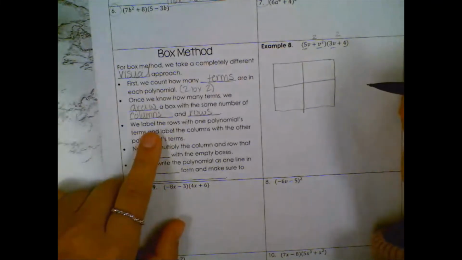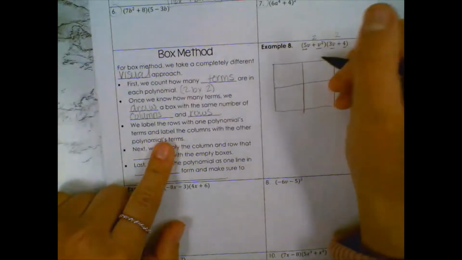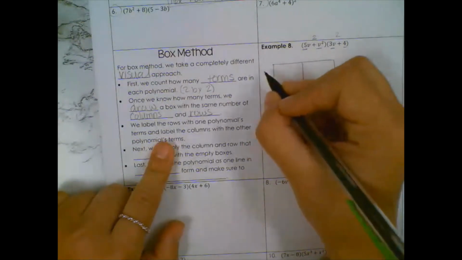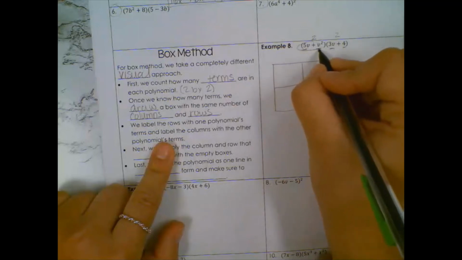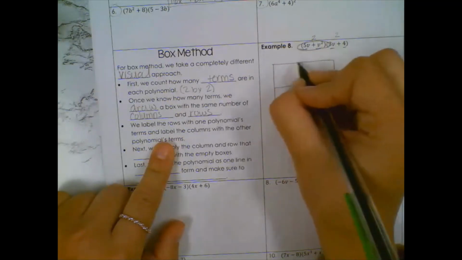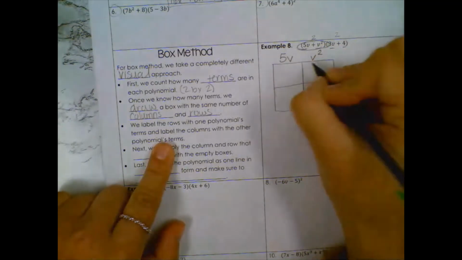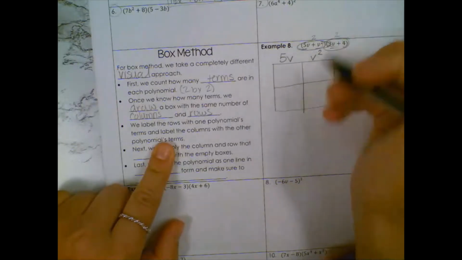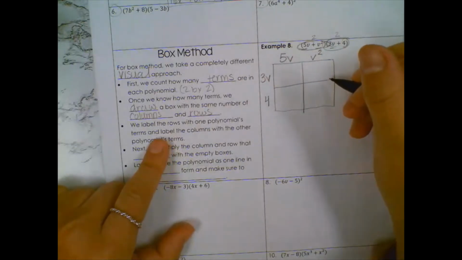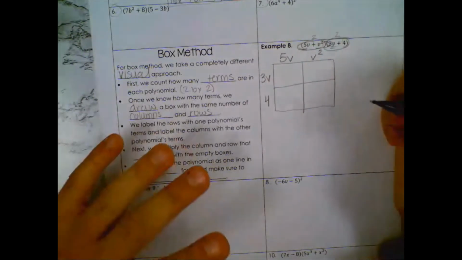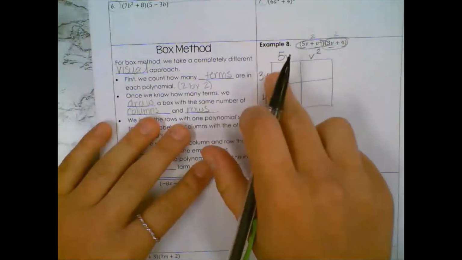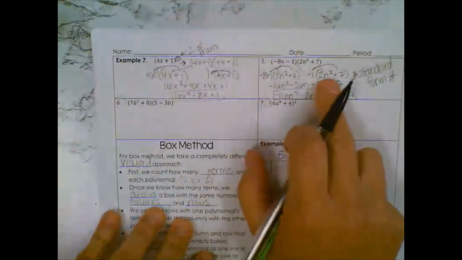Now, we are going to label the columns and the rows with one of the polynomials. So it doesn't matter which one goes where, as long as you keep the polynomial together. So this is my first polynomial. I'm going to make it my columns. So each term is going to get its own column. So 5v, positive v squared. The other one is now going to be the rows, 3v and 4. Now, this may be where some people start getting confused of like, wait, what are we doing? Why are we doing this? The reason why we're doing this is we're going to show the different pathways of multiplication that we did here.